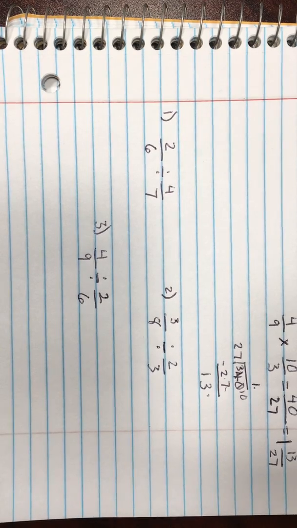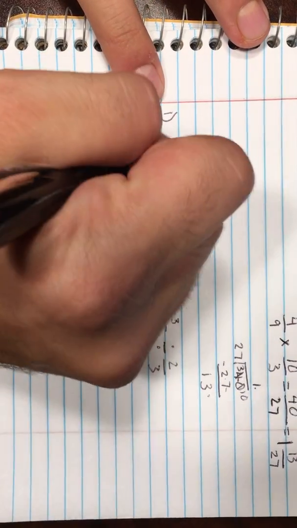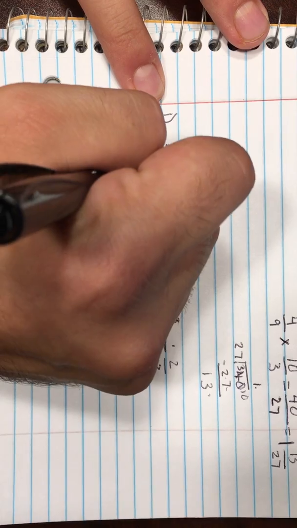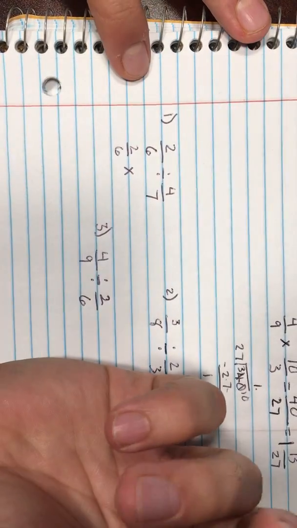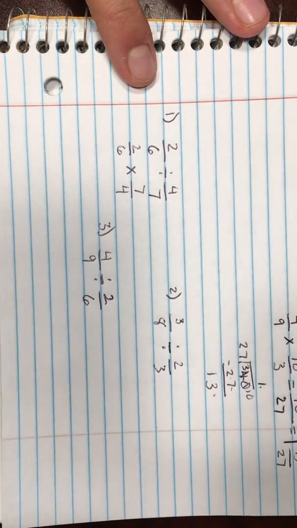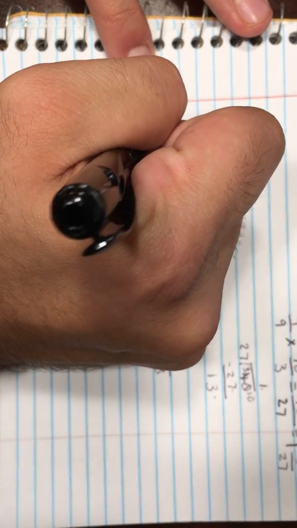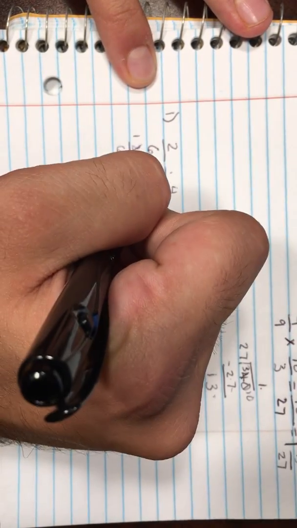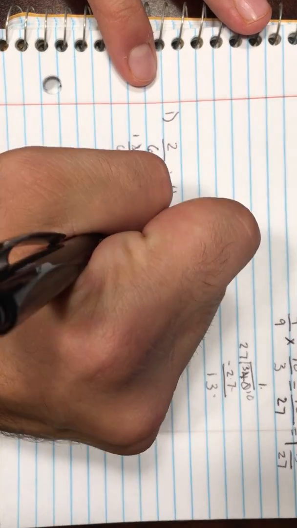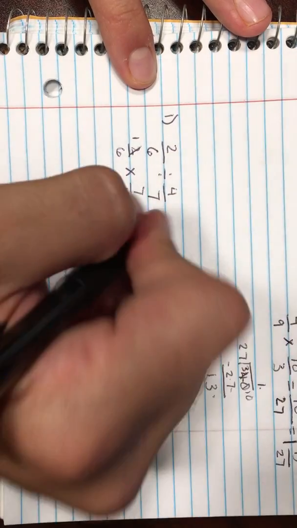Alright, so hopefully you attempted these, and we're going to do it. Keep, change, flip. So again, keep the first one, 2/6, change it, so that becomes multiplication, and flip it, so that becomes 7/4. Alright, this one we can cross reduce, so this 2 can be divided by 2, let's make that a 1. Along with this 4, that becomes a 2. And then we just multiply. So our top, 1 times 7 is 7. 6 times 2 is 12.